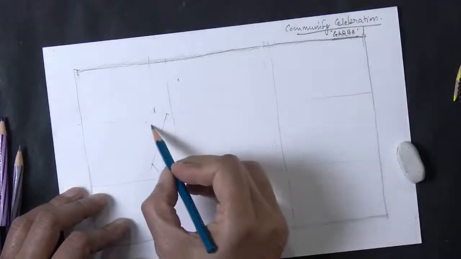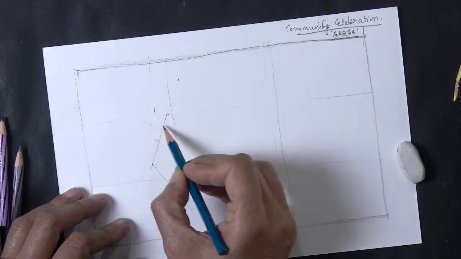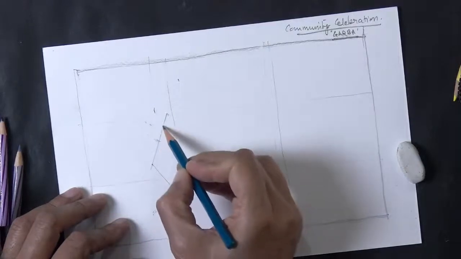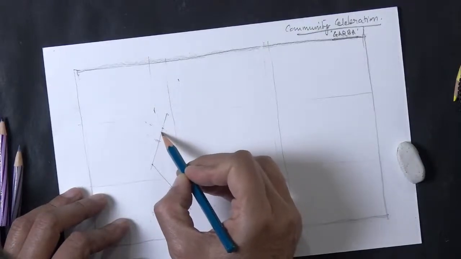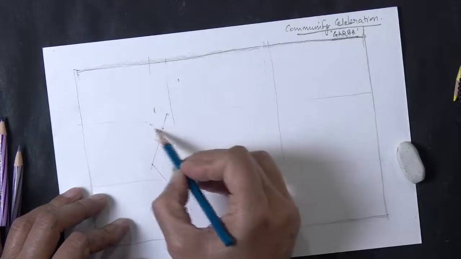Okay. I also want to take the position of the shoulder. So if the head was this size, the shoulder would come here.